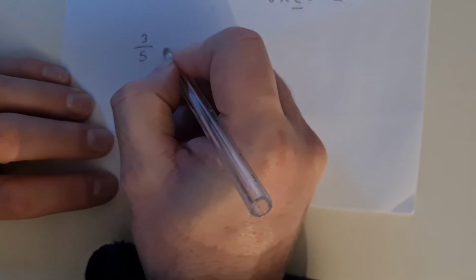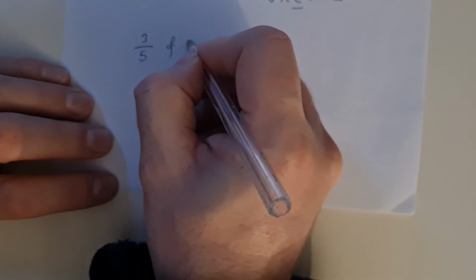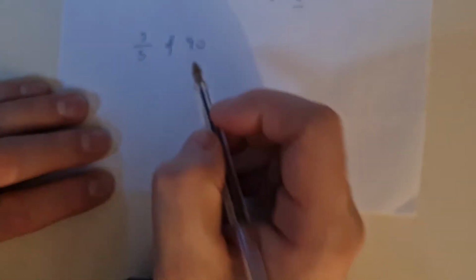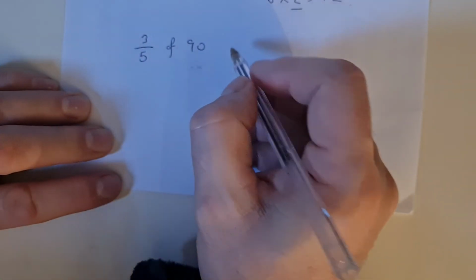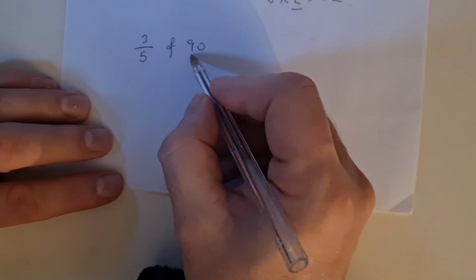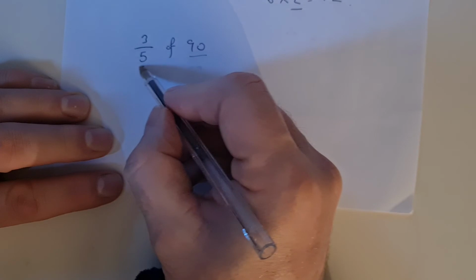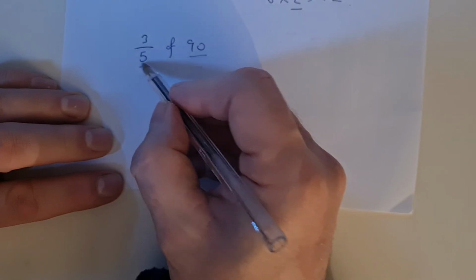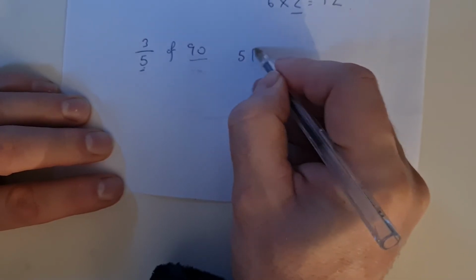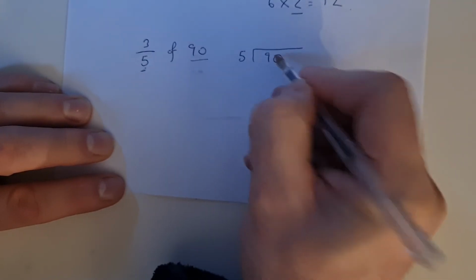Let's have a look at something even more challenging. Let's say I'm going to find 3/5 of 90. Okay, you might be ahead of me now, and you might already be deciding, I know what to do with that. Well, this is my amount. I look at my denominator. That's how many groups I'm dividing this amount into. So it is 5 into 90.